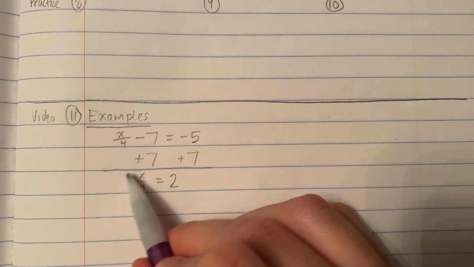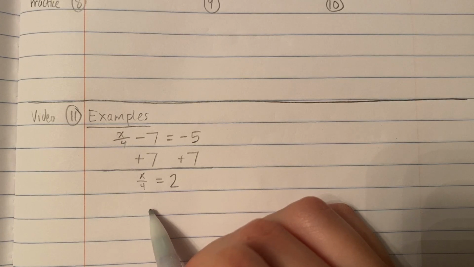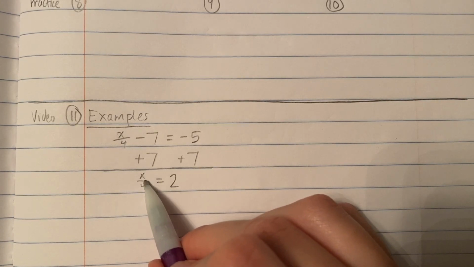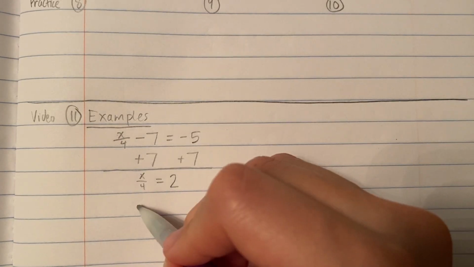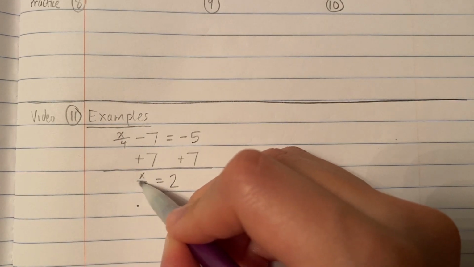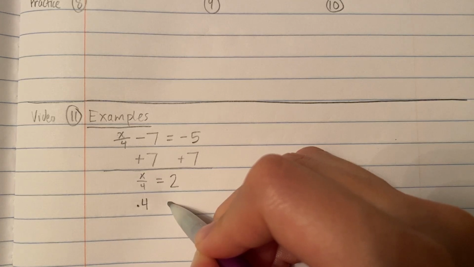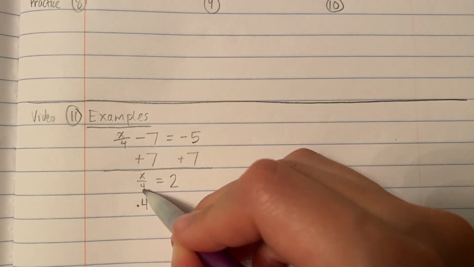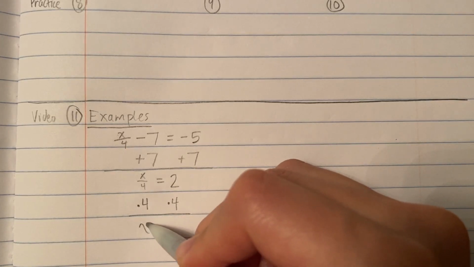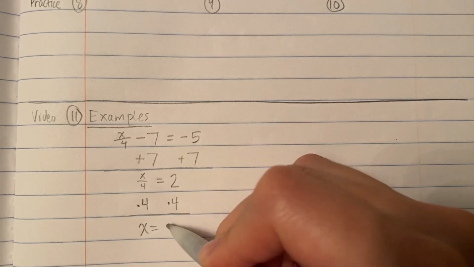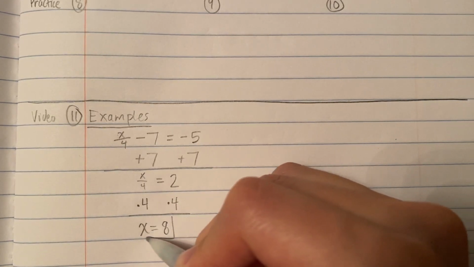Okay, now what do I have left? This is a one-step equation, and what I have is division. This is x divided by 4. So how do I undo division? I use multiplication. That's division's inverse operation. So I'm going to multiply by 4, because this is x divided by 4. Okay, so I get x equals 2 times 4 is 8.